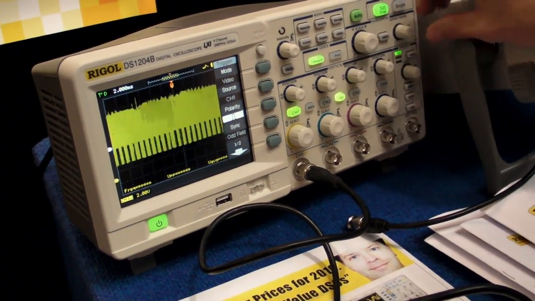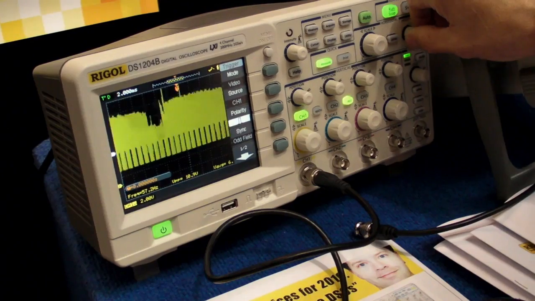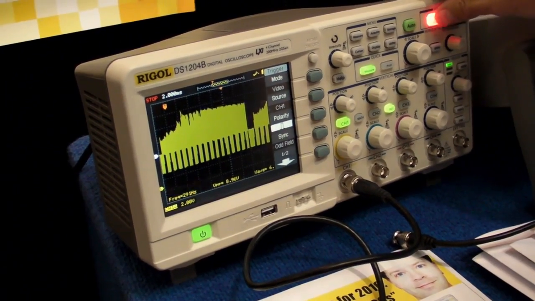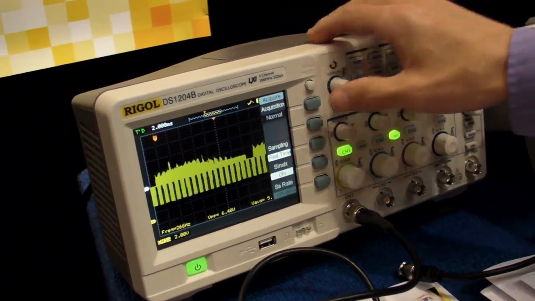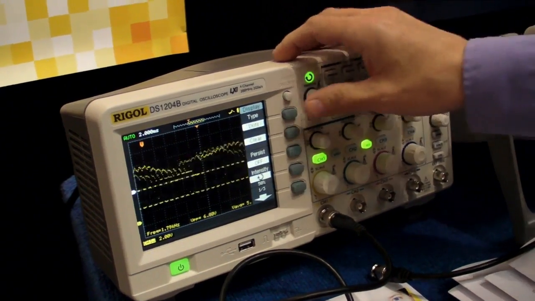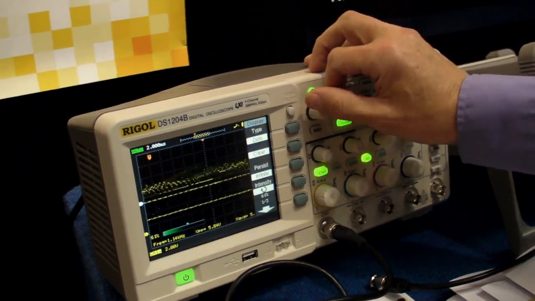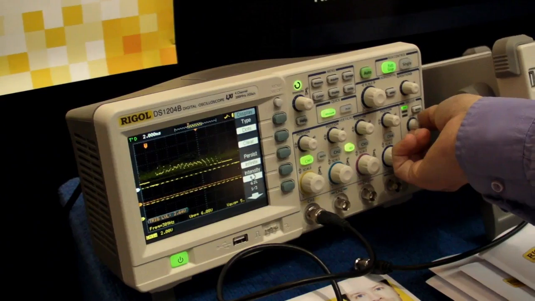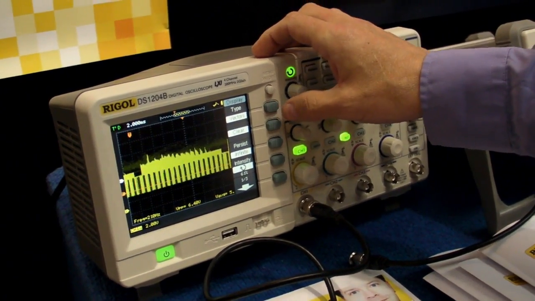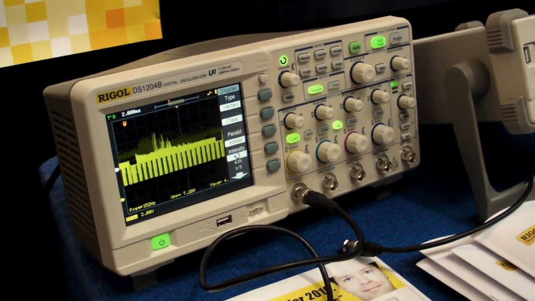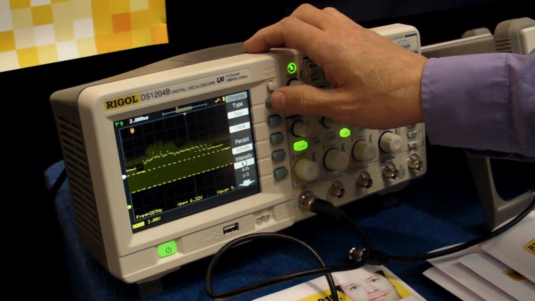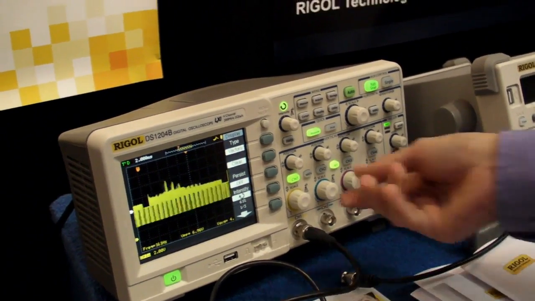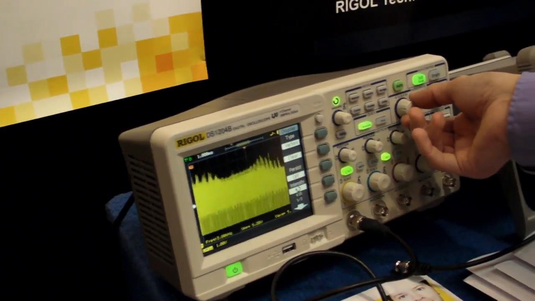Just ain't the same, is it? Not even close in comparison to the signal fidelity there. You can still do modes where you run it in a dot mode and have a style of persistence, to try and emulate it, but it doesn't give you the same fidelity. No, not even close. So we're triggered on the video field. We can do a dot mode, but it doesn't cut the mustard, I'm afraid. But that's the difference between a $10,000 scope and a $1,000 price point scope.